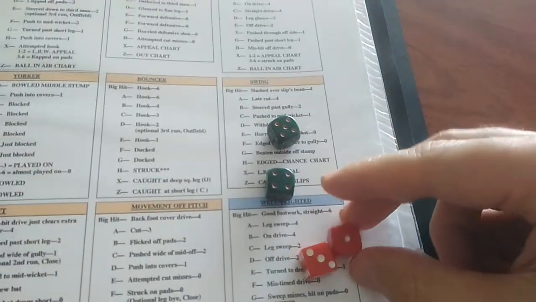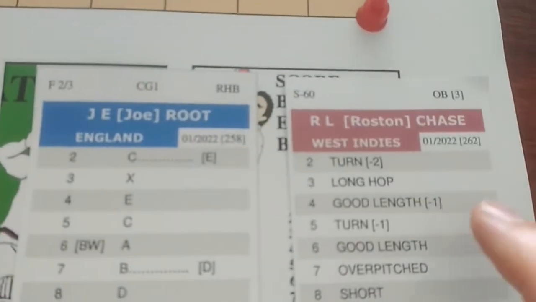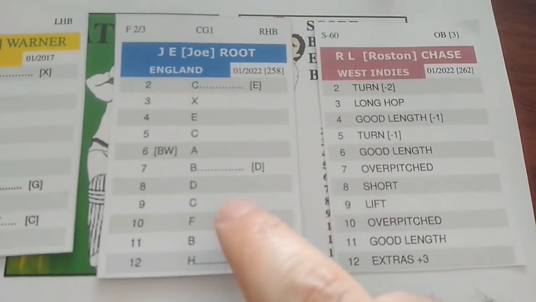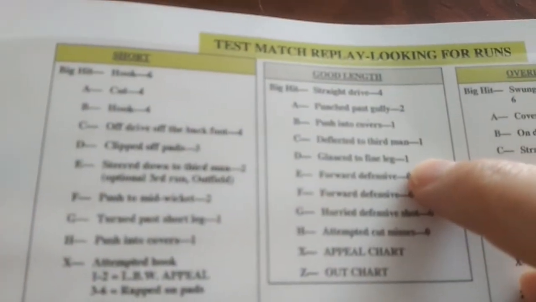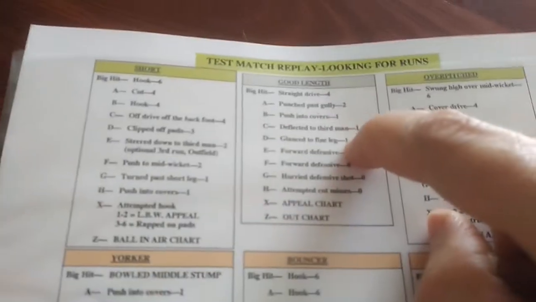Okay, Roston Chase. That's a 4 against a 9. So Roston Chase is a good length -1. It's a 9. So we've got a C. But C comes down to a D. And it's glanced to fine leg for a single.